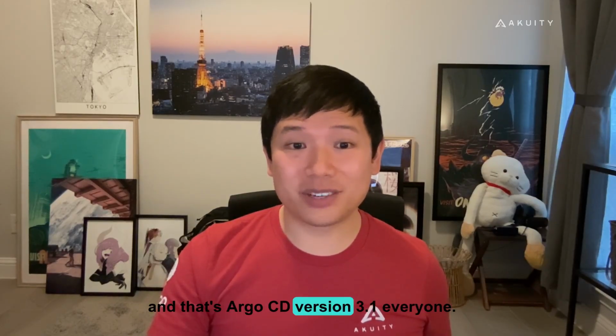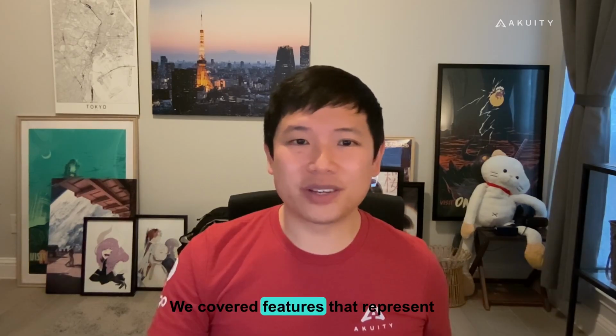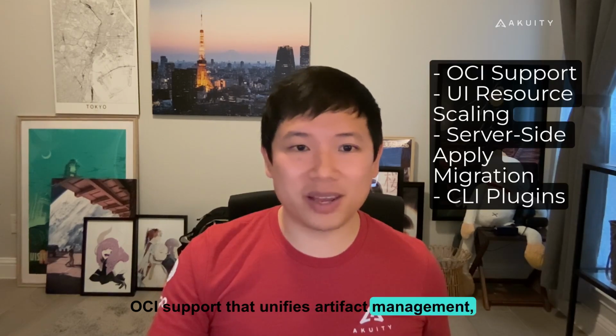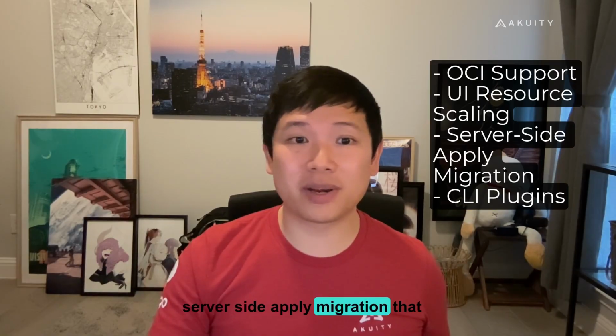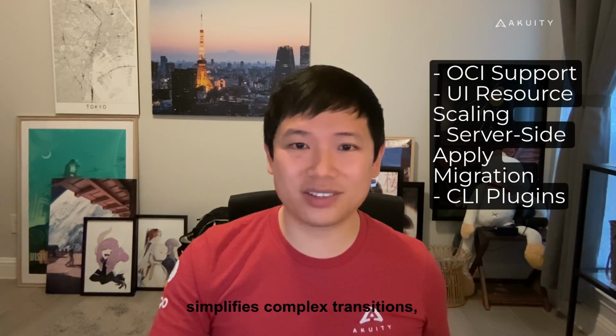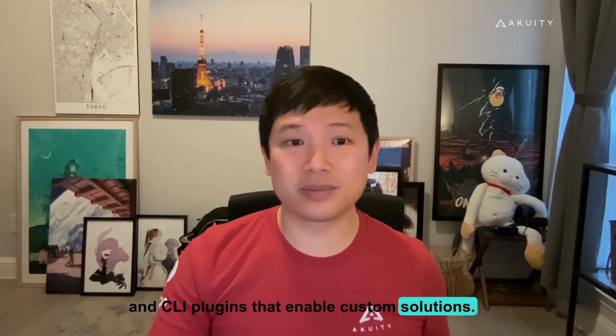And that's Argo CD version 3.1, everyone. We covered features that represent real progress in GitOps tooling: OCI support that unifies artifact management, UI scaling that makes Kubernetes operations more accessible, server-side apply migration that simplifies complex transitions, and CLI plugins that enable custom solutions.